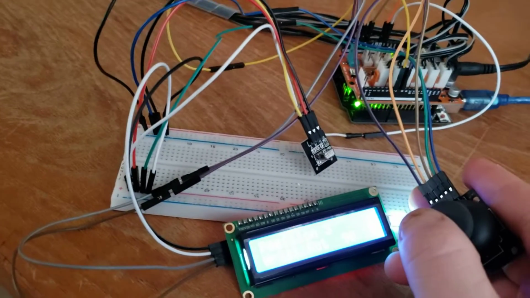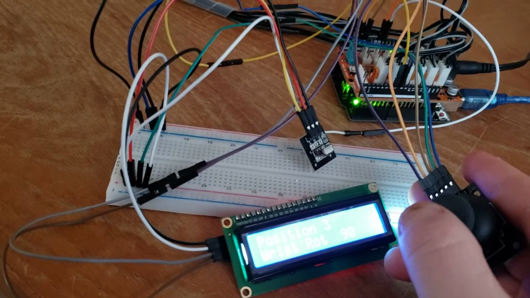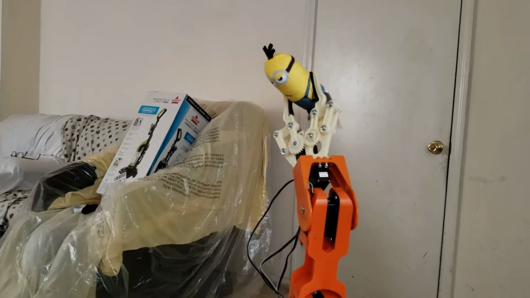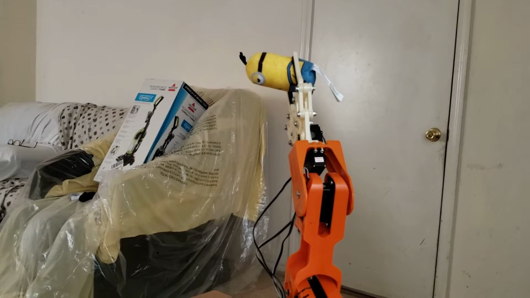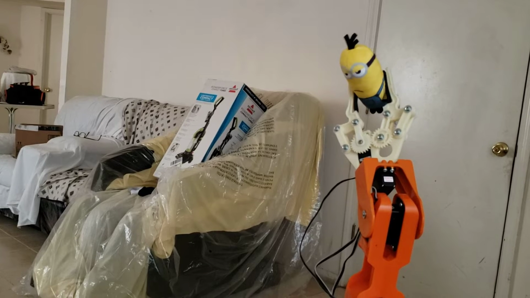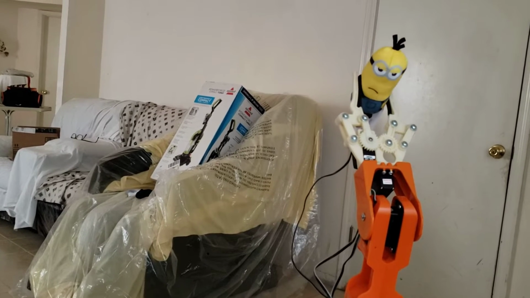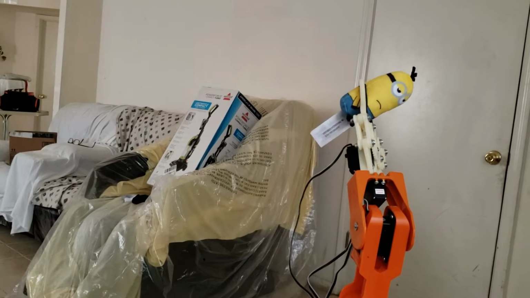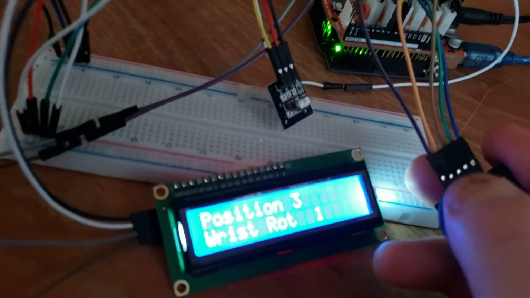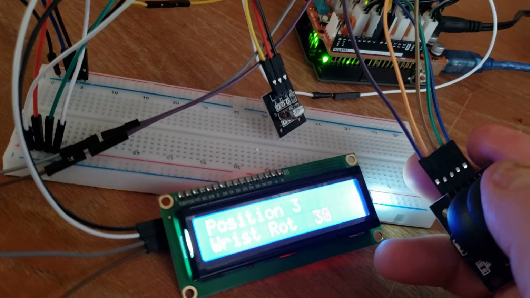My rotation, I'm going to leave it the same, but I can rotate it if I want. So let's just leave it the same and let's put it back to 90 degrees.